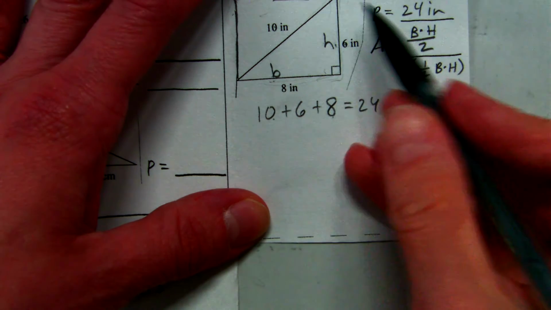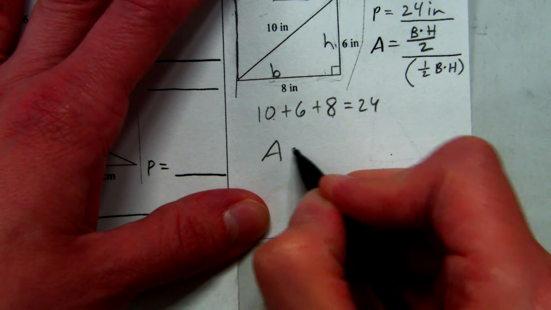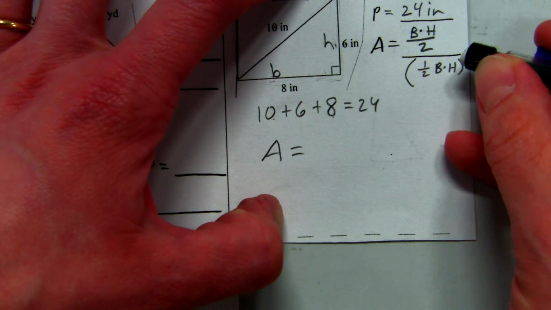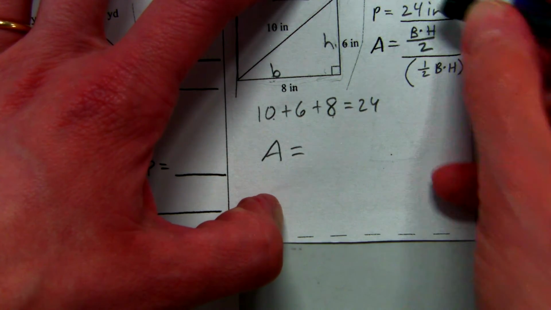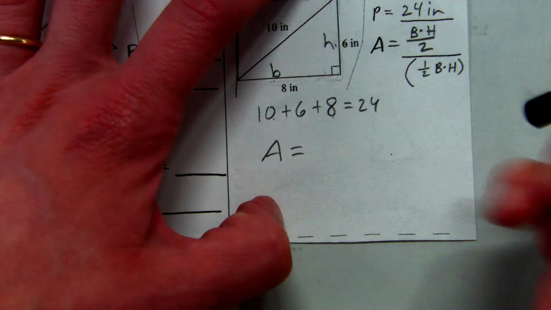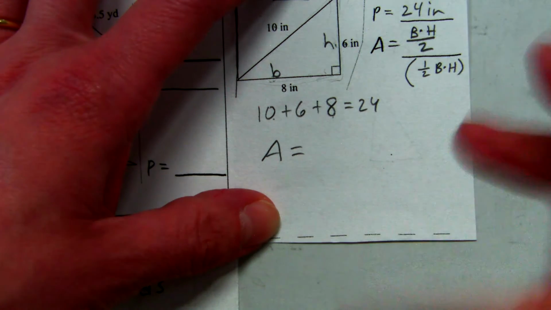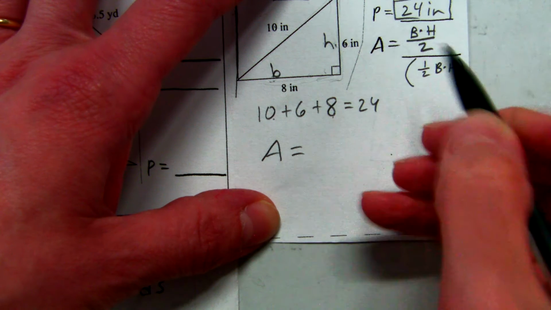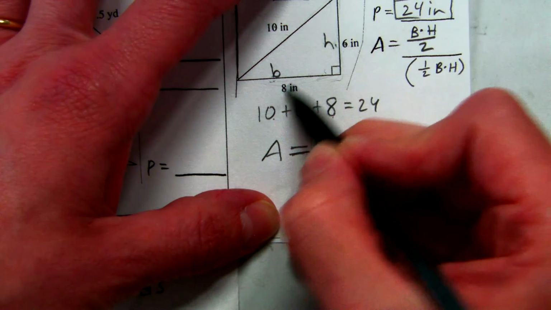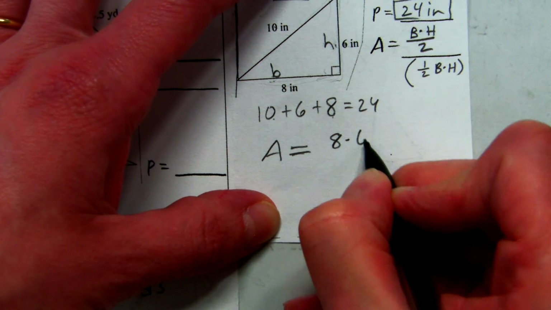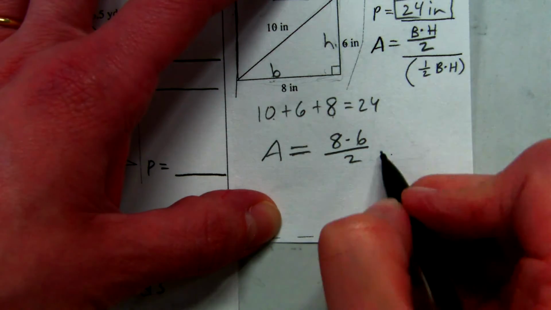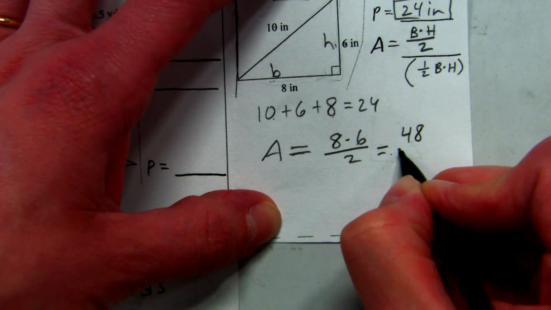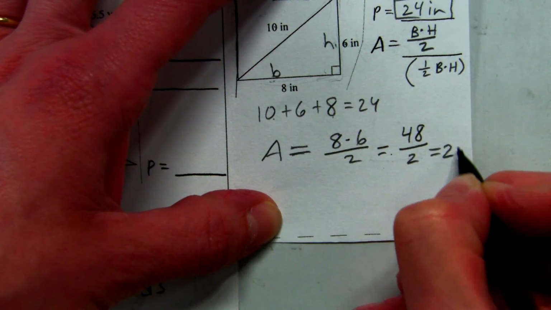So what we're going to do to find the area for this one, I just realized I didn't mean to do this the way that I did it, but it's okay. So the perimeter is 24 inches. I'll box that. This is my area formula. So to actually find the area, I'm going to take 8 times 6 and then divide it by 2. So 8 times 6 is 48. If we divide that by 2, we get 24.